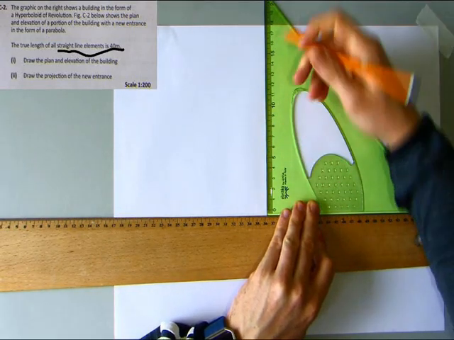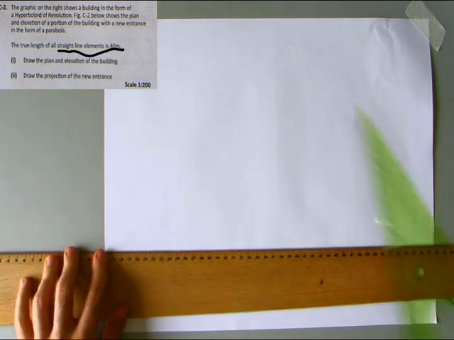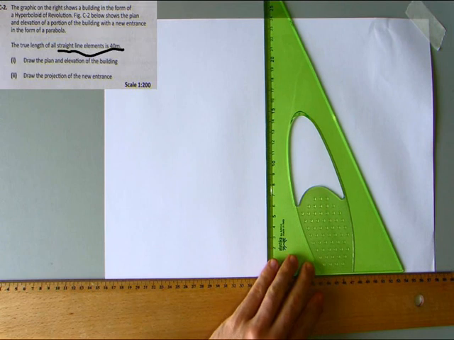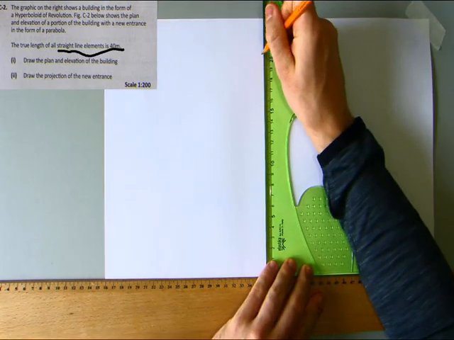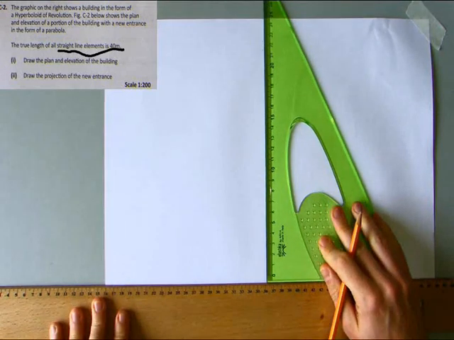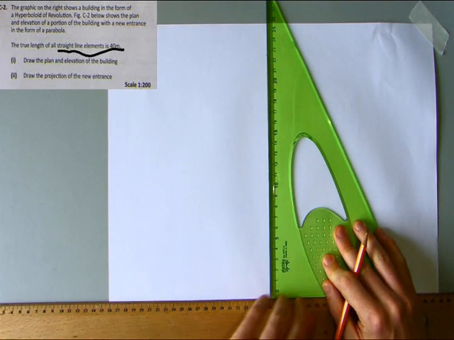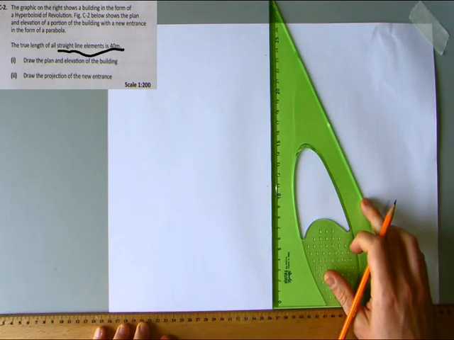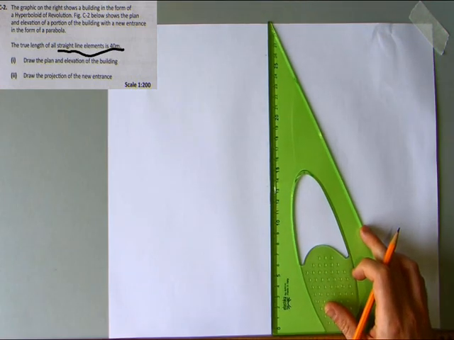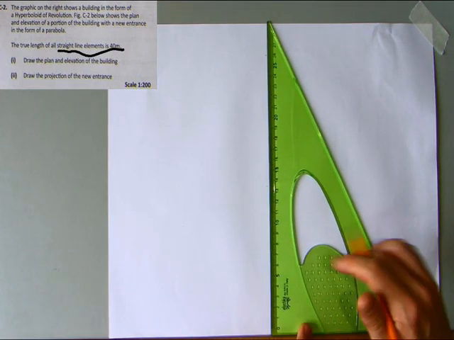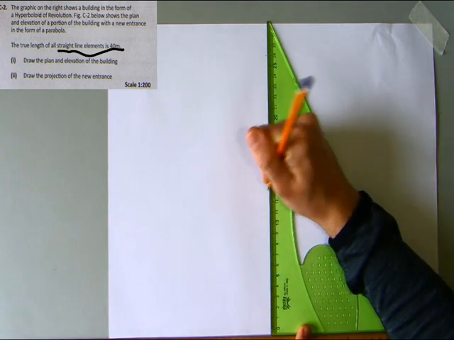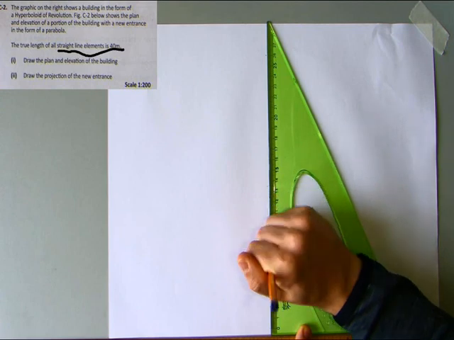Okay, as you can see, I have plenty of room there for that. So I want to make sure that I have 125 millimeters in my front elevation, and I want to make sure that I have 130 in my plan. Half that is 65, so that's there.